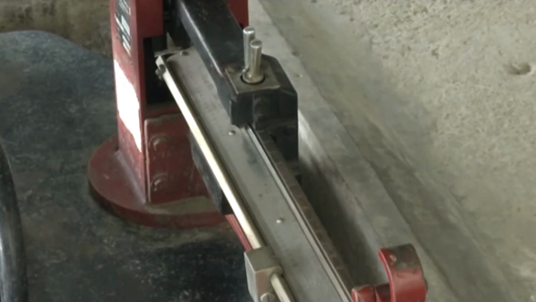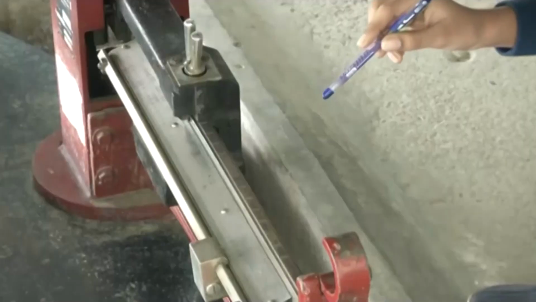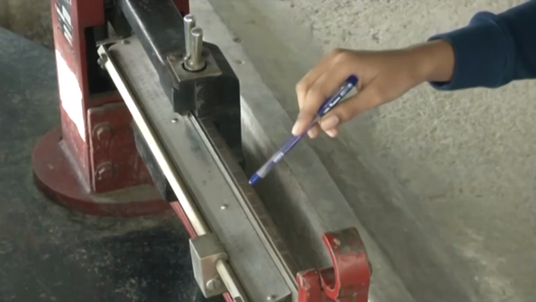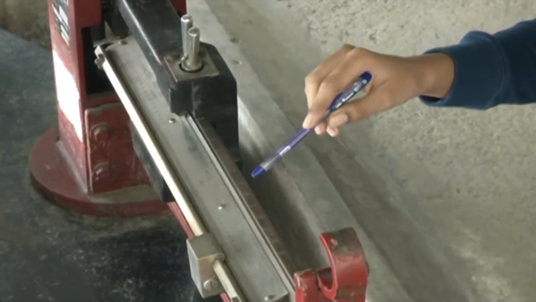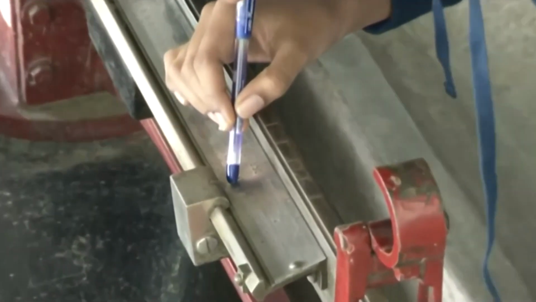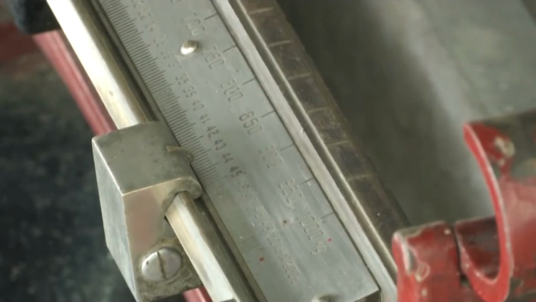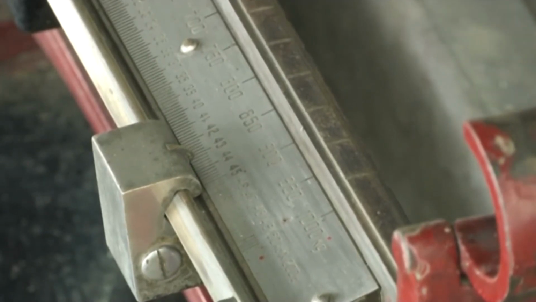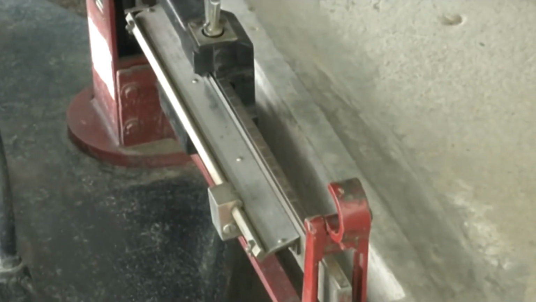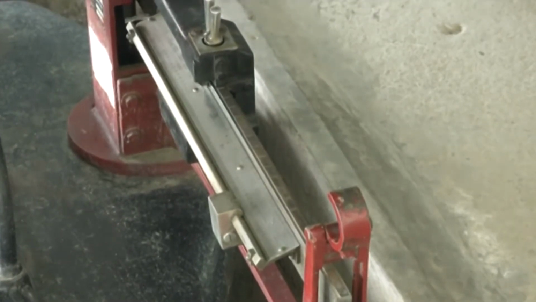Can you note down how much the weight is here? And somebody should write here at the back. 443, no decimal. 200 is the least count, no? 443.4 kilograms, okay. 443.4 kilograms.